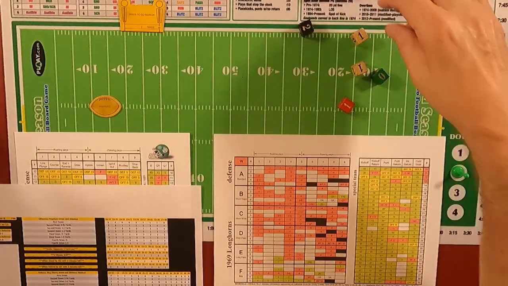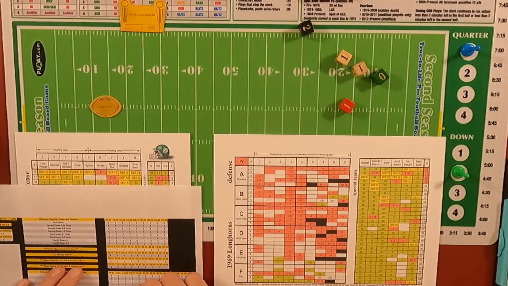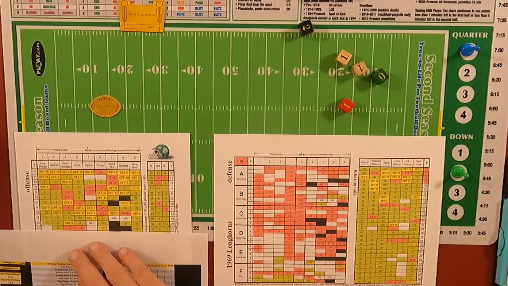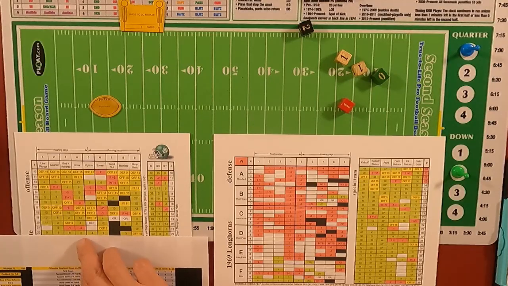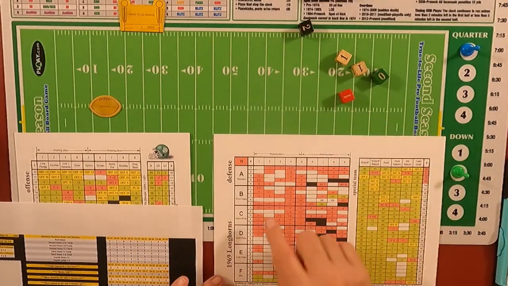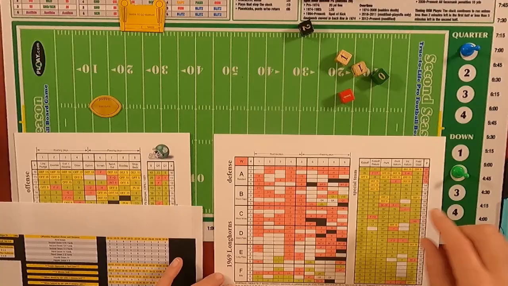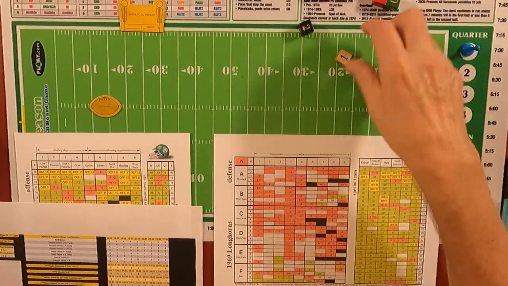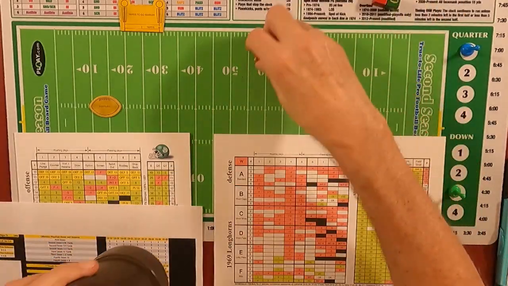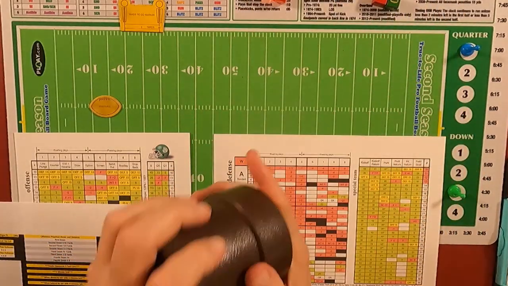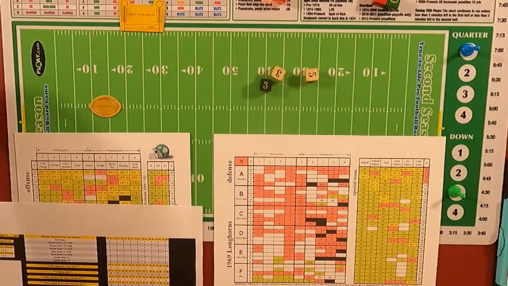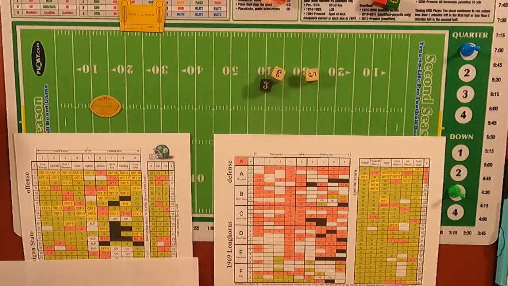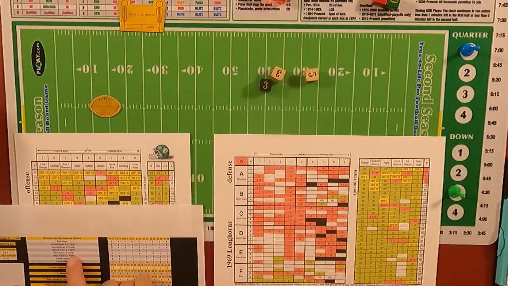No doubles. 22. 22 on a draw is 2 yards. And I have a 1 on a short wide -2. No gain. Third down. Shutting them down. I can't move the ball. All right, I'm going with a short pass. Defense D. They're going to run a 38. Oops. 38. Third and long is 2.